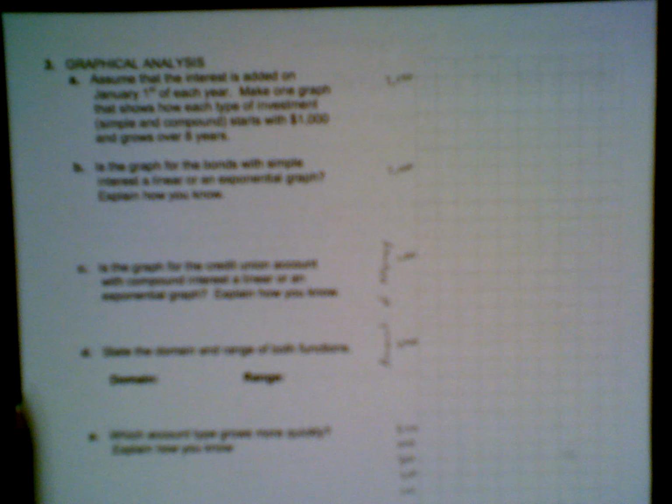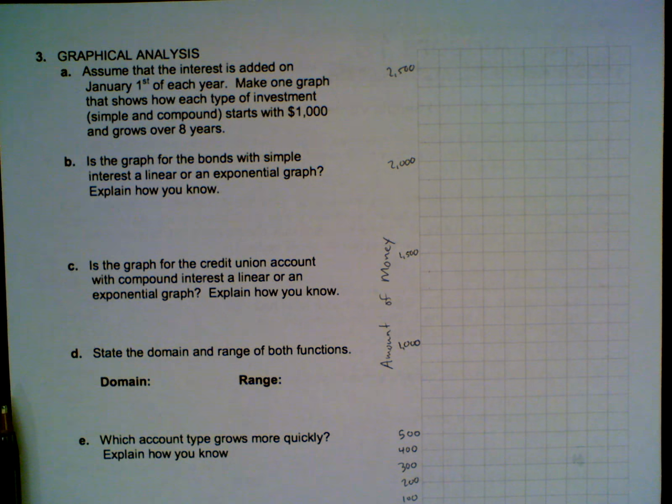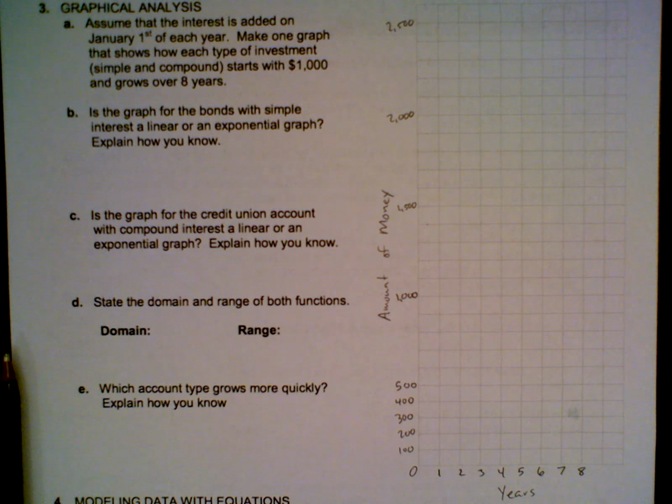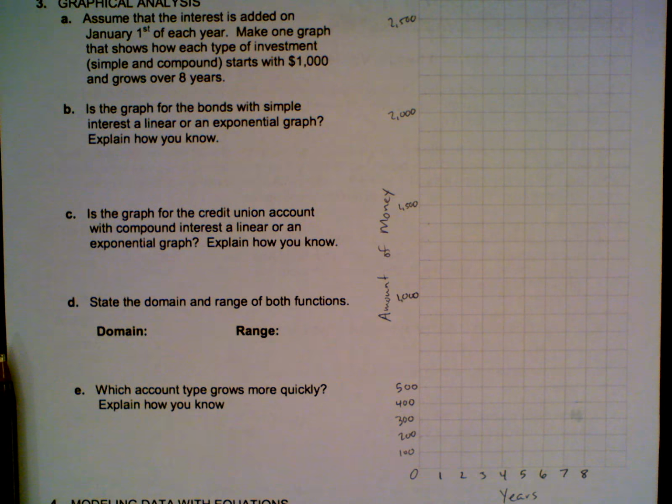All right, we got question number 3 here. So assume that the interest is added on January 1st of each year. Make one graph that shows how each type of investment, simple and compound, starts with $1,000 and grows over 8 years. So go ahead and make your table. You can pause the video if you need to while you watch this.